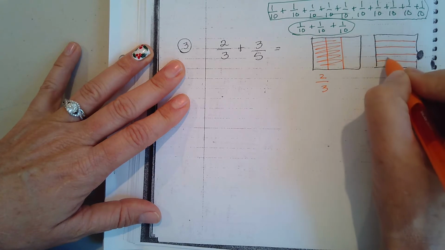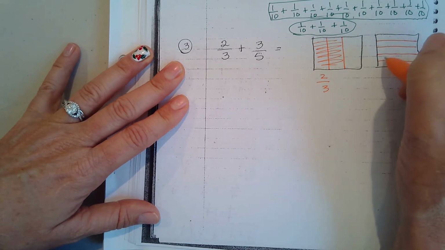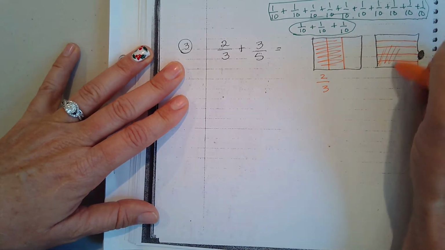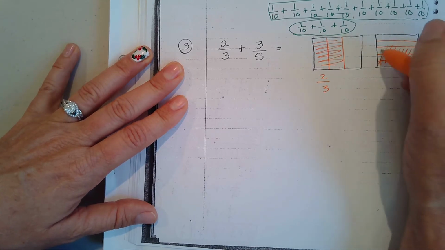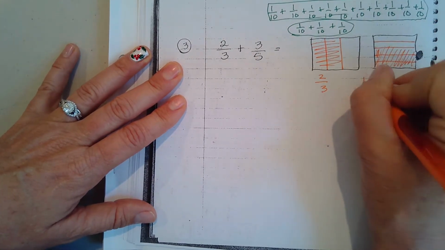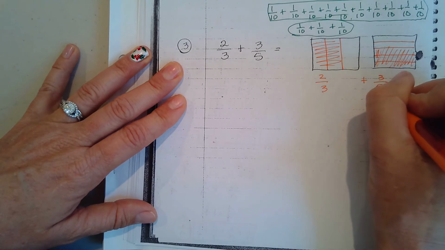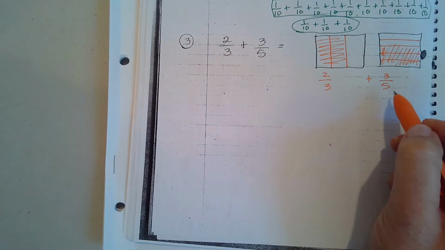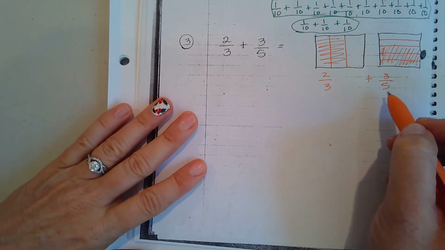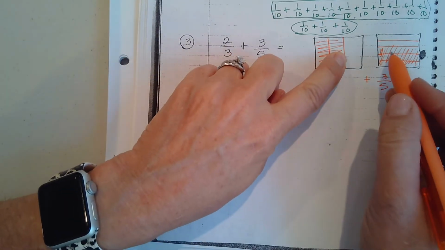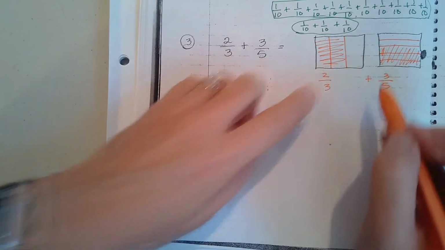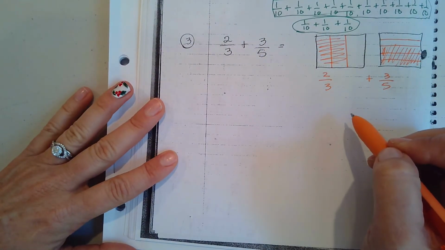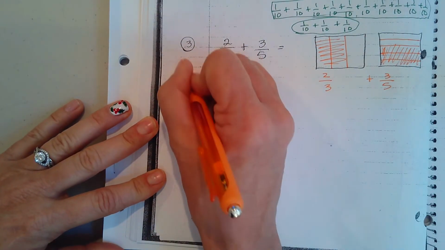One, two, three, four, five. And I end up going to shade in 3/5. So is your answer going to be greater than 1 or less than 1? Well, just by looking at this, you know when you add these up, you're going to end up with an answer greater than 1.